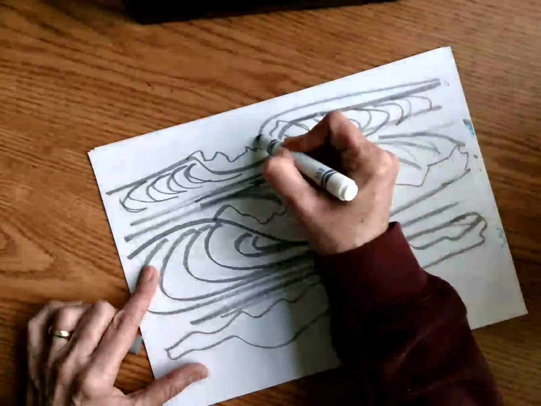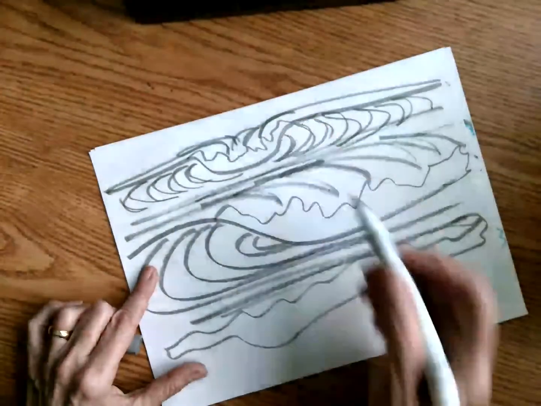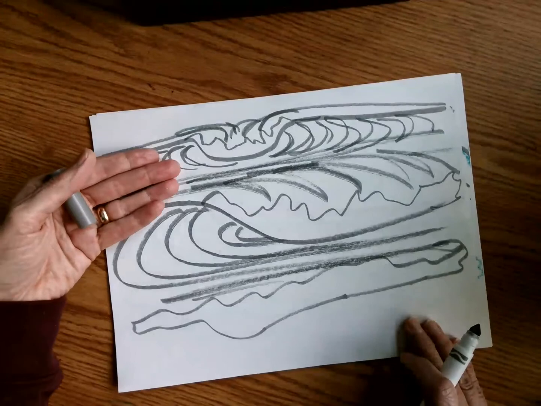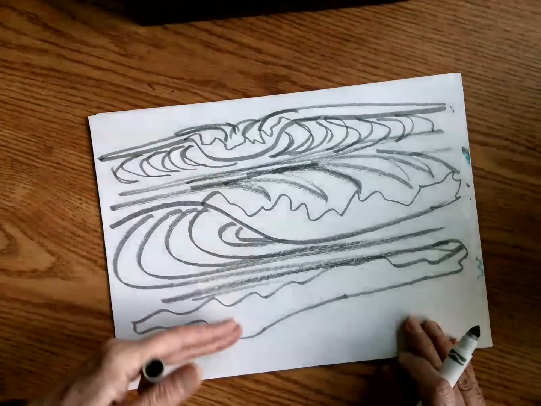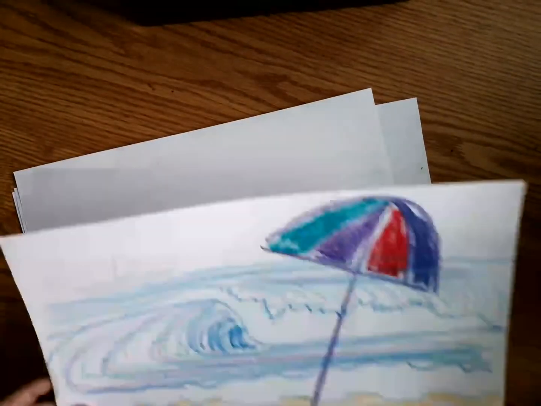And then the top is curving down. And we're showing how the water direction is going to come down before we start adding color. So now I have one wave crashing into the next wave, which is going to be crashing onto the shore. Let's go back to the example.